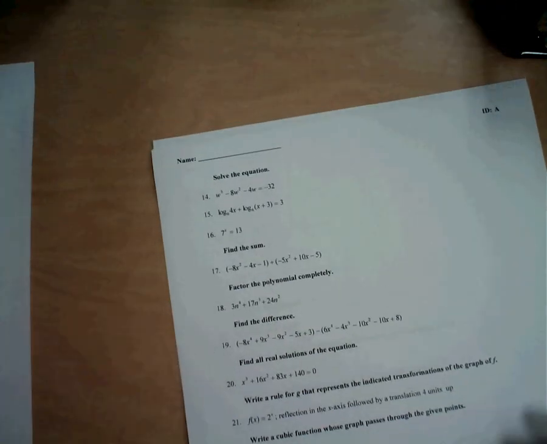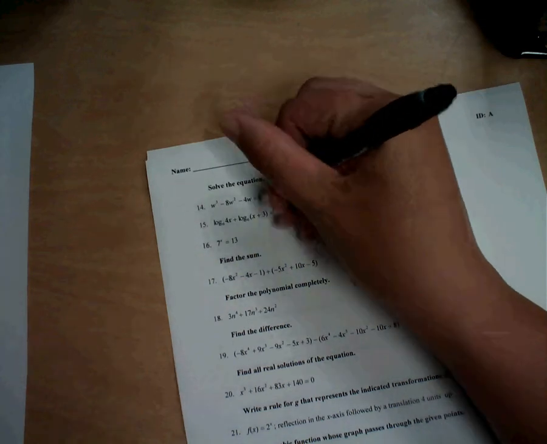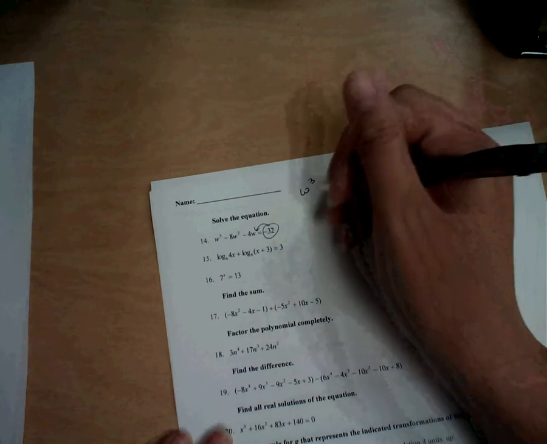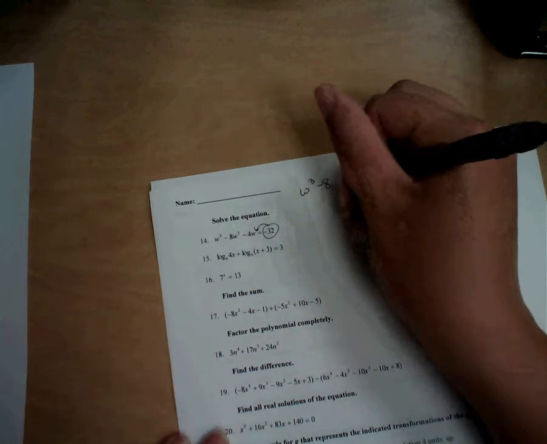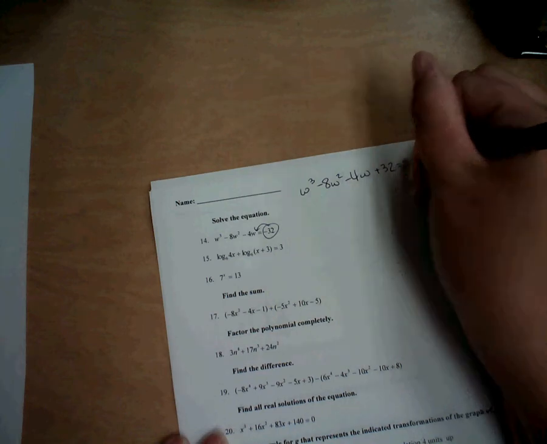Number 14. I've got 4 terms, so I'm going to factor this by grouping. So I'm going to move my 32 to this other side. So that gives me w cubed minus 8w squared minus 4w plus 32 equals 0.